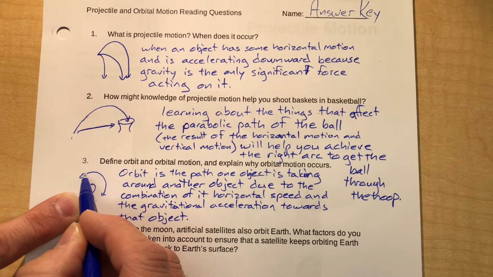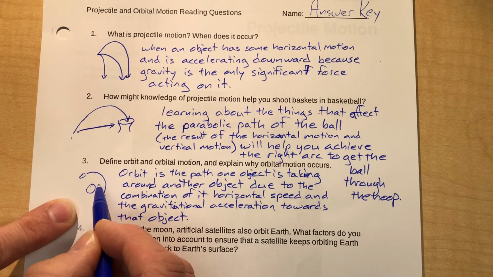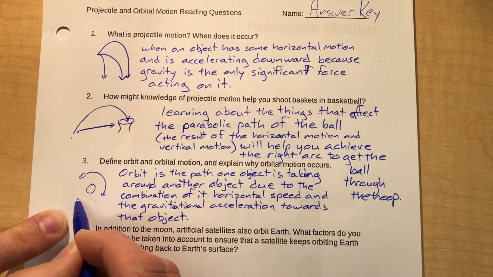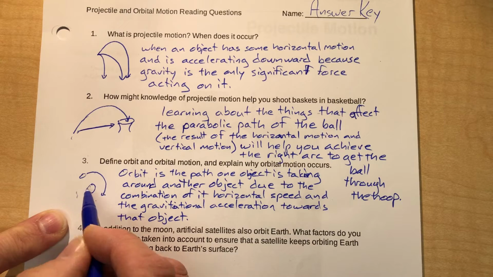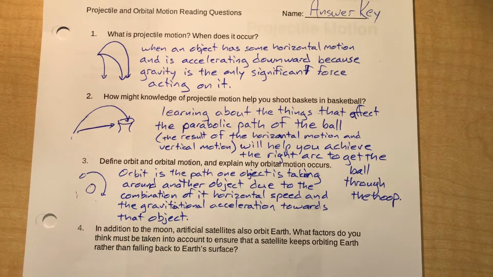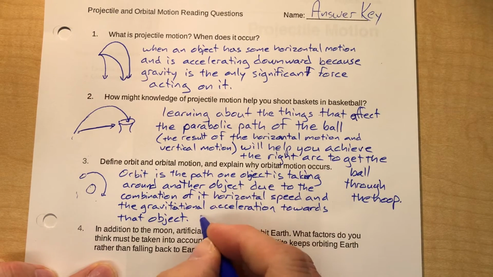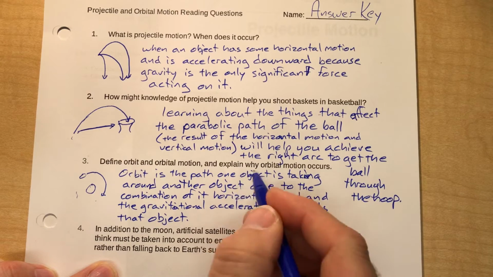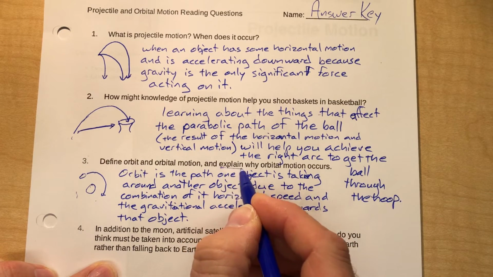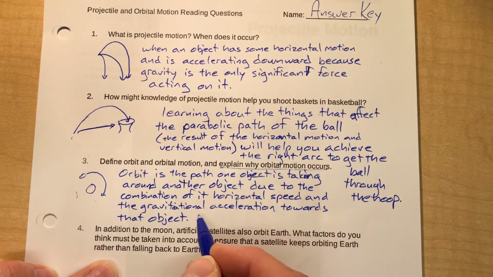But since it's falling this way, it winds up being a similar distance all the way around, and it goes around. So objects that are in orbit, it's like a projectile that never actually makes it back to the ground because the ground keeps moving. So in a way, I'll add a little note here which will explain why orbital motion occurs even more.